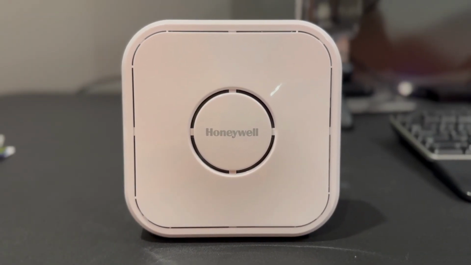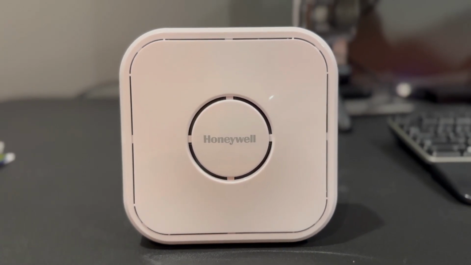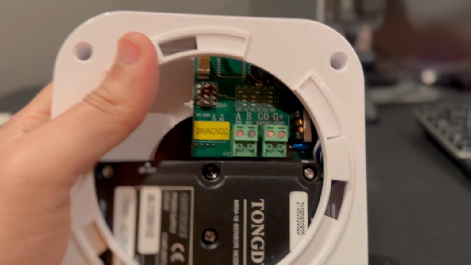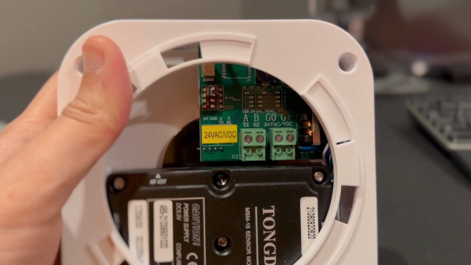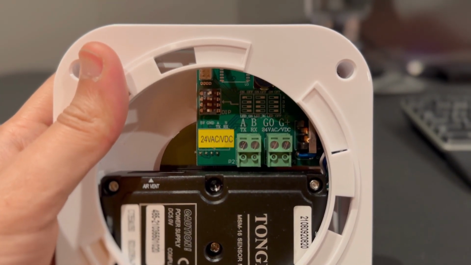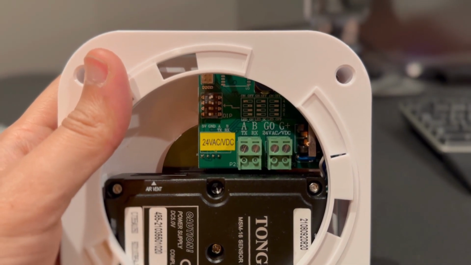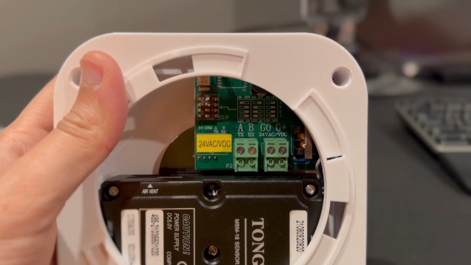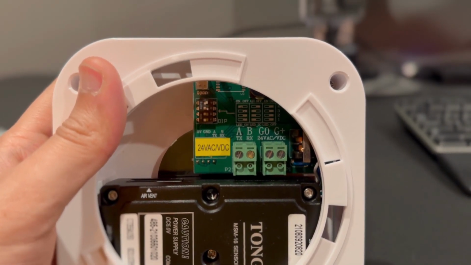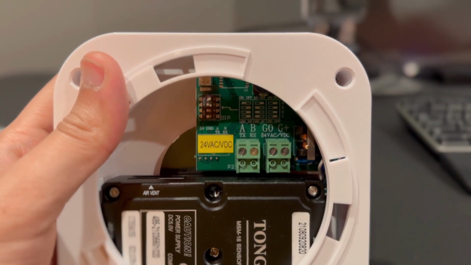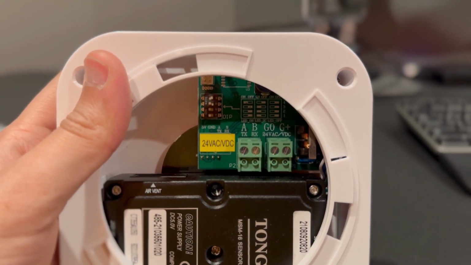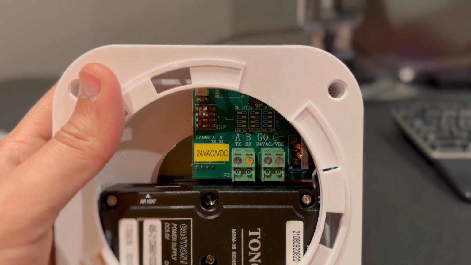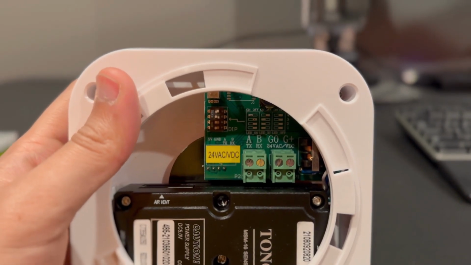This is the sensor we're going to use for Modbus integration. So I can quickly show you what it has. You can see G0, G1 terminal, which says it is 24 AC or DC, it accepts both, and you have A and B, which are the transmit and receive terminals. So this will be your RS485 going into the JACE or any controller where you're bringing your Modbus network to.